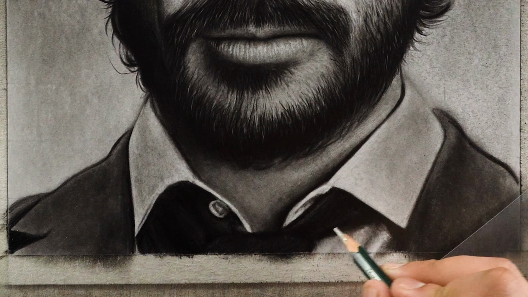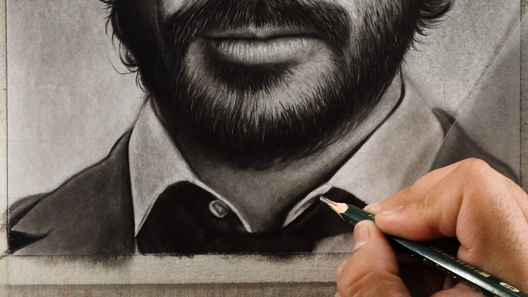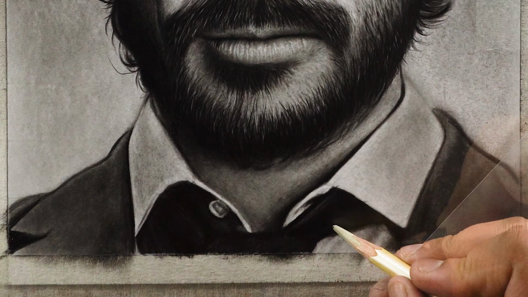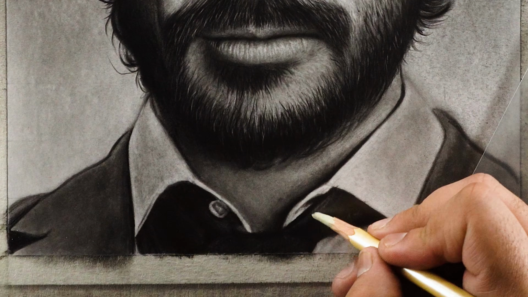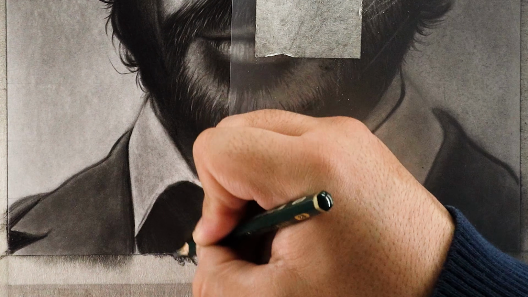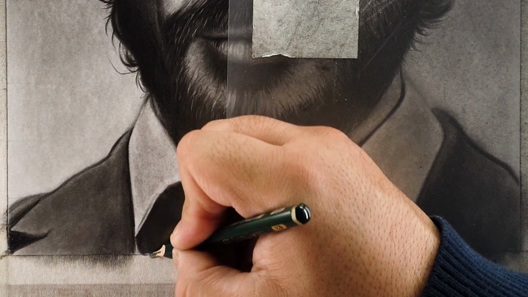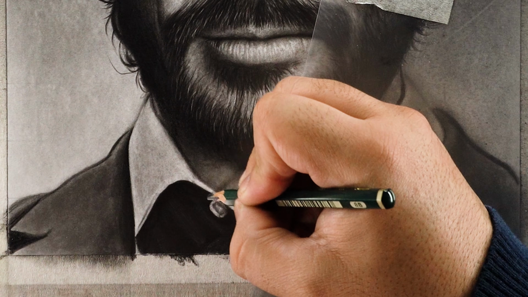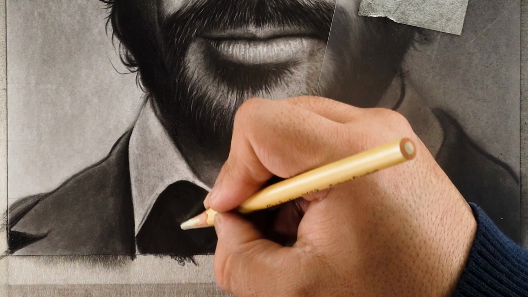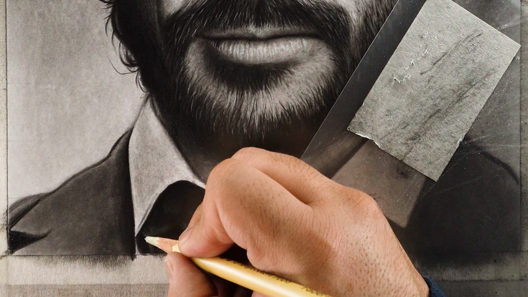For the shirt, I'm firstly darkening the shadowed portions using an 8B pencil, and then adding these dots of random sizes for the texture of the tie using a perfection eraser. For the left side of the coat, I'm using these darker textural curved lines using an 8B pencil and blending them afterwards, and then adding these lighter dots and strokes using a perfection eraser.